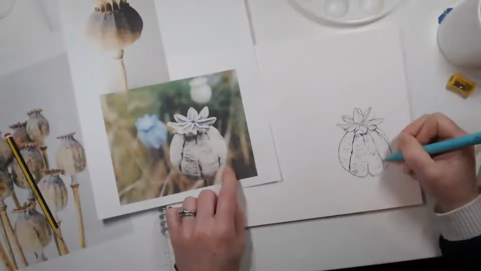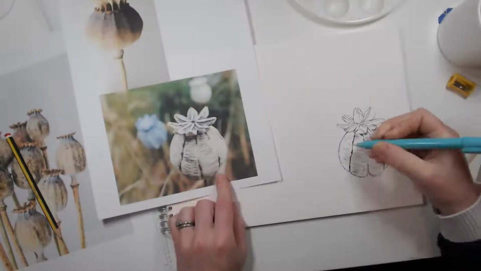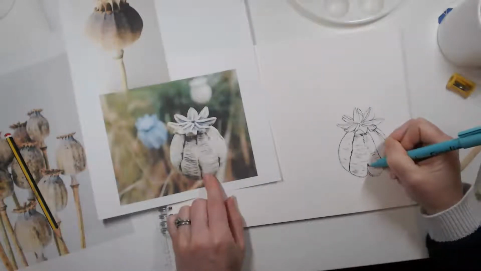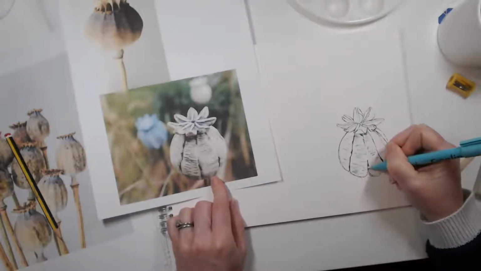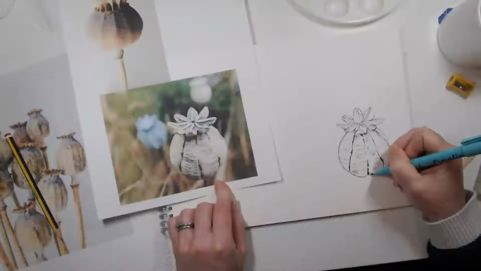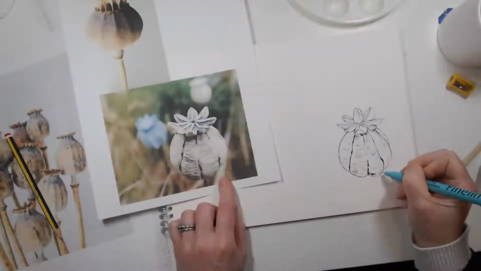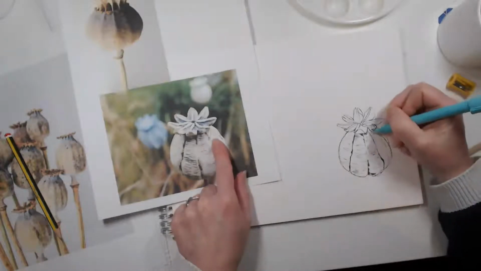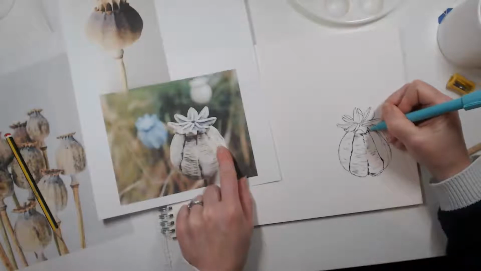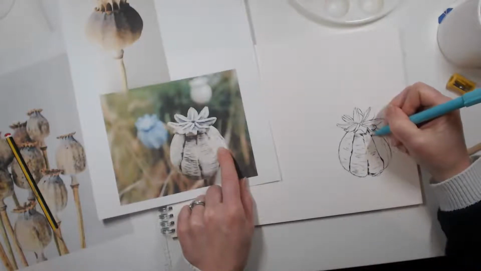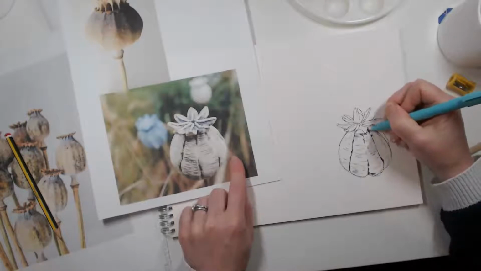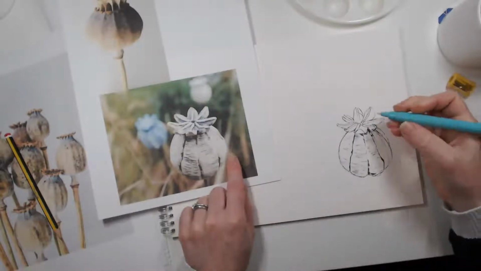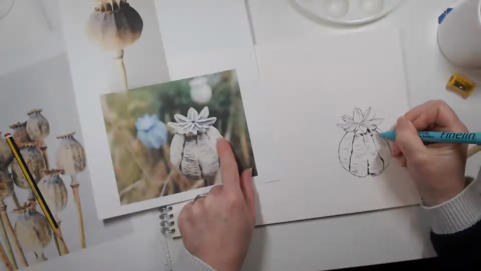This is quite nice just to focus on the simplicities of this lovely, simple shape. So I'm just putting all this block work in. And you can use the change in the direction to allude to the way in which you can see the lines forming.